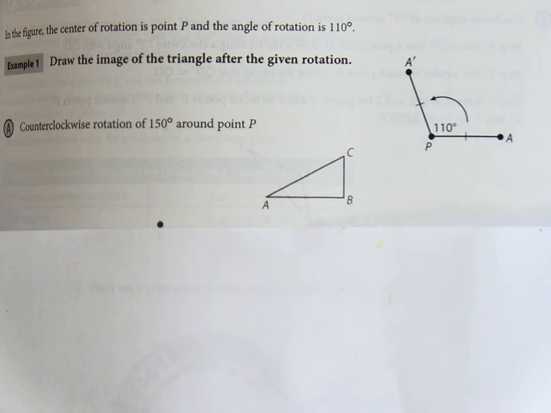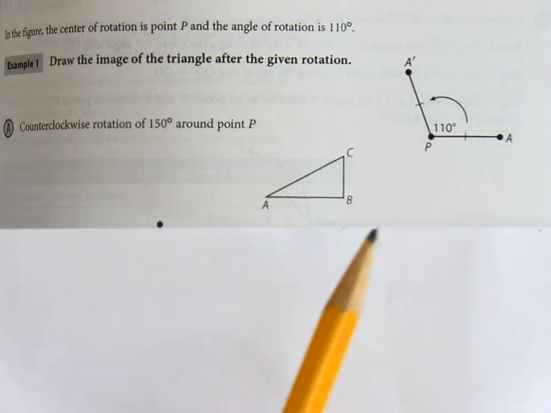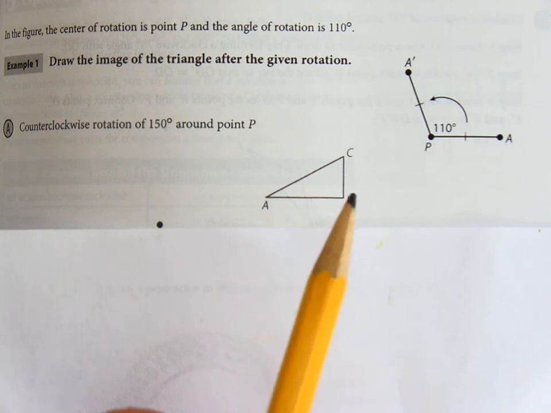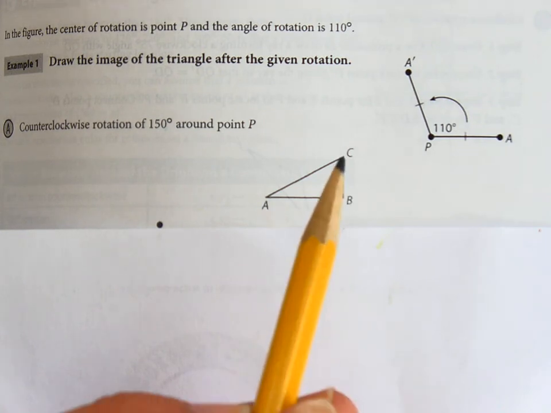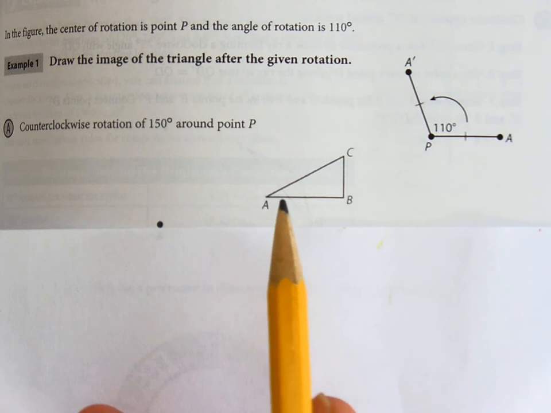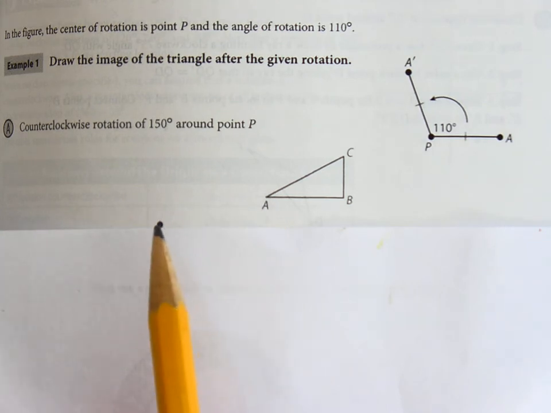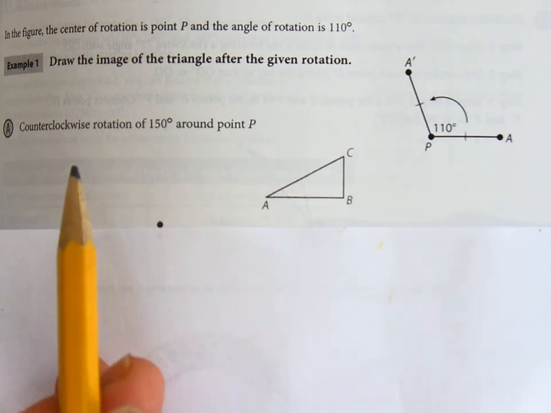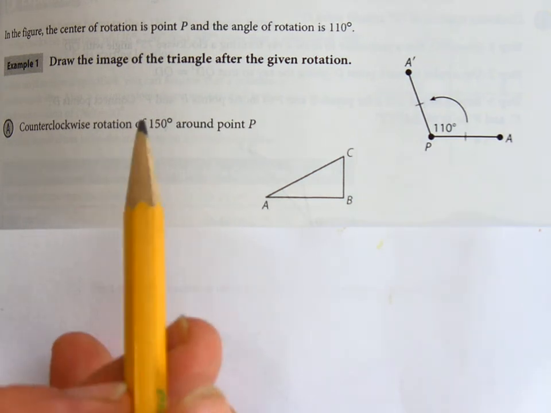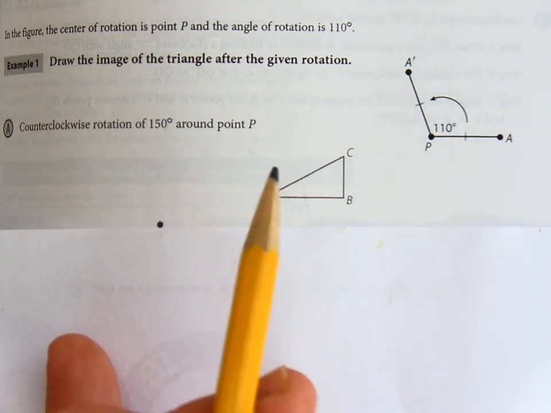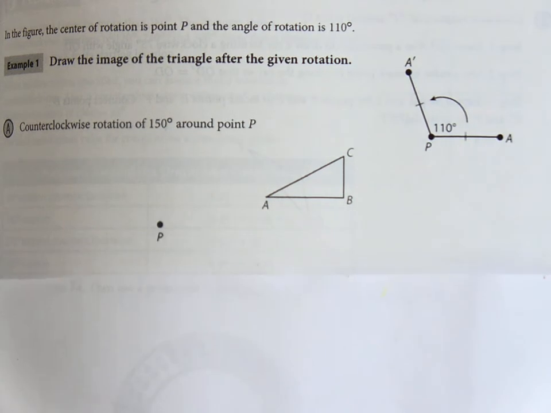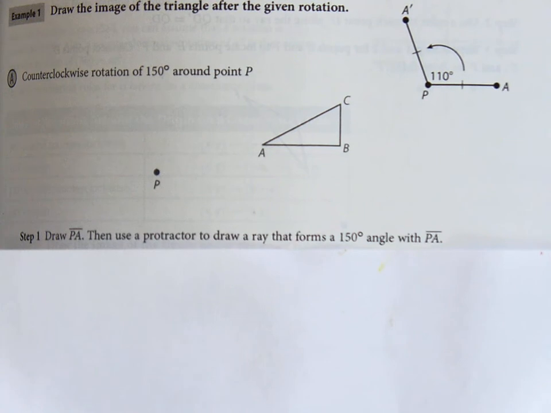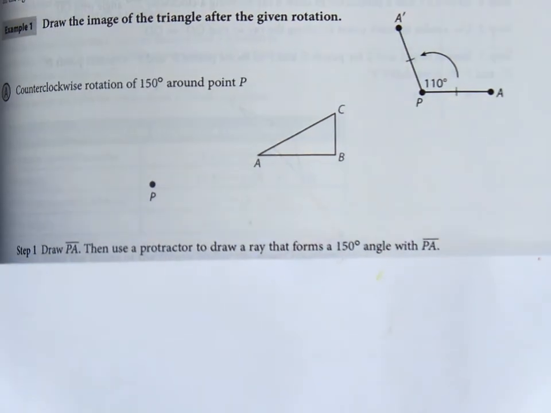So if you apply that to an actual shape, you're going to be doing a similar concept. You're going to take each one of these points, take your protractor, line it up through your origin point here, and map out where 150 degrees would take that individual point. Okay, so step 1, draw line segment PA.